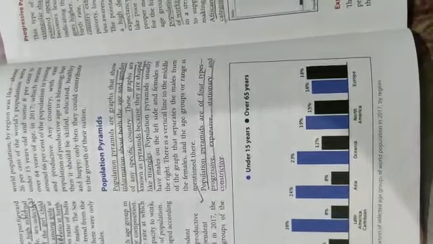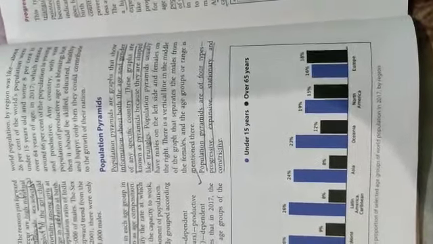What is a population pyramid? Population pyramids are graphs that show information about the age and gender, that is male or female, of any specific country. These graphs are known as pyramids because of their triangular shape, as you can see here.